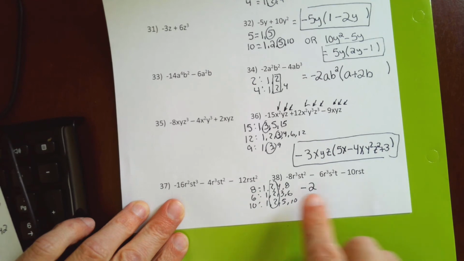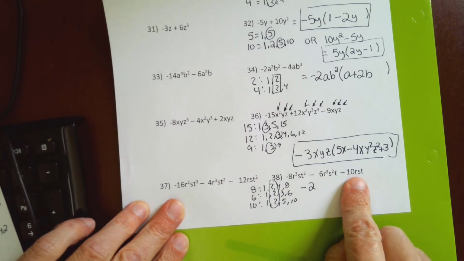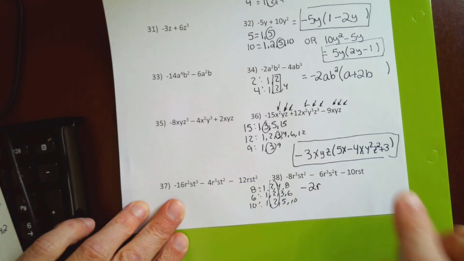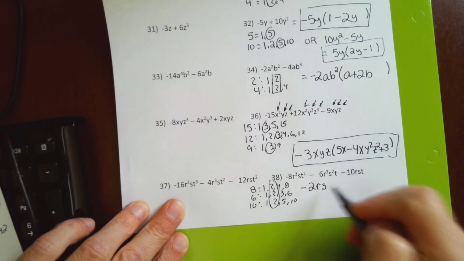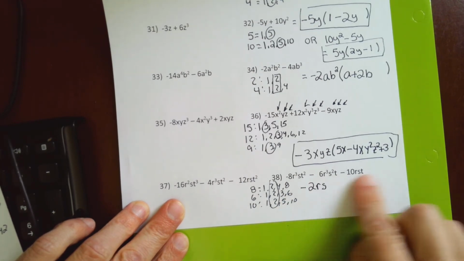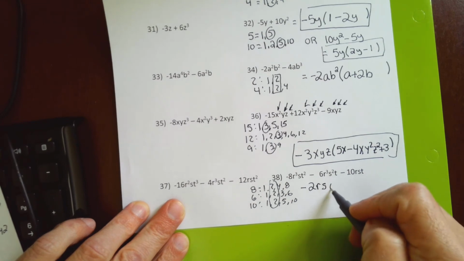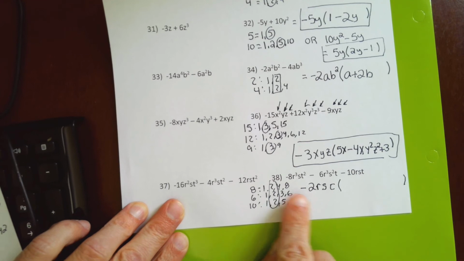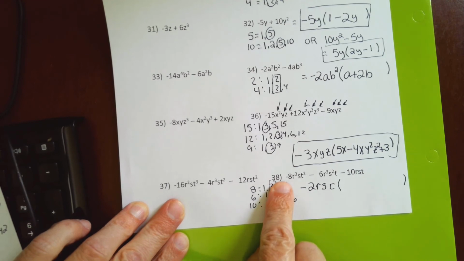And now I look at each term has an r. I take the smallest exponent of r to the first. Each term has an s. I take the smallest exponent of s to the first. Each term has a t. I'll take the smallest exponent of t to the first. Then I'm going to fill up my parentheses. I'm going to change the signs because I factored out a negative. So that negative is going to flip to positive.